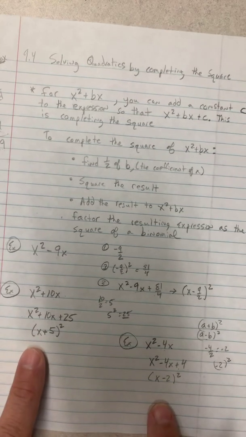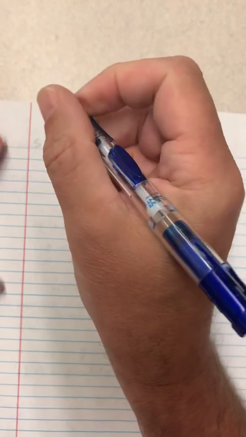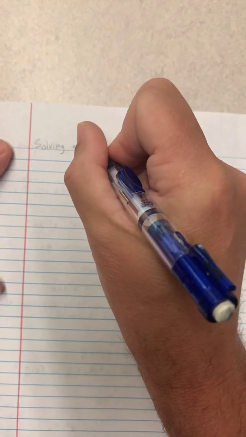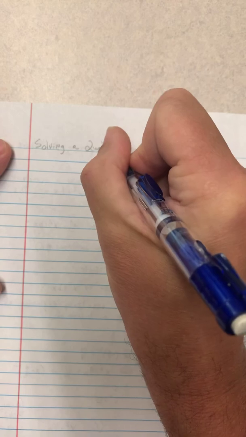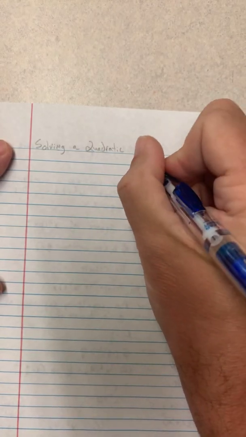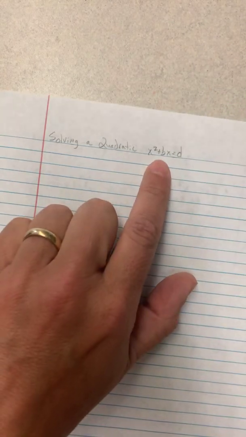We complete the square to help us solve. This is going to be another tool we can put in our toolkit to solve. So this we are going to say solving a quadratic, x squared plus bx is equal to d. So now we are going to use completing the square to actually get an answer for this.